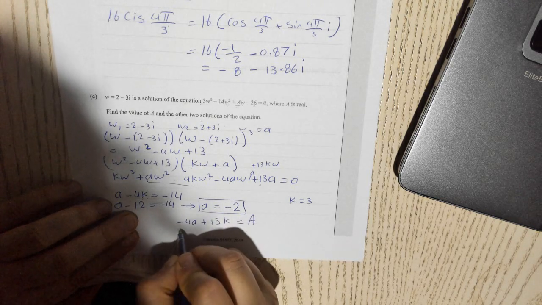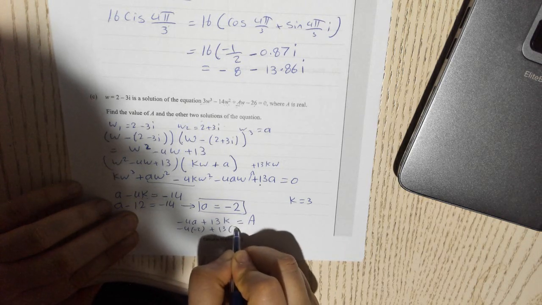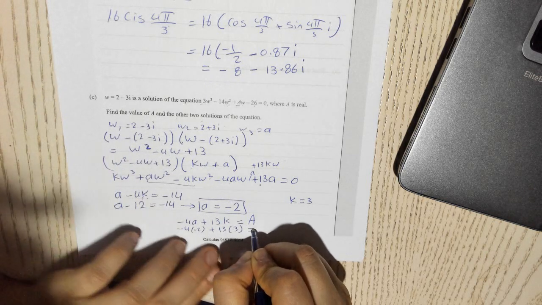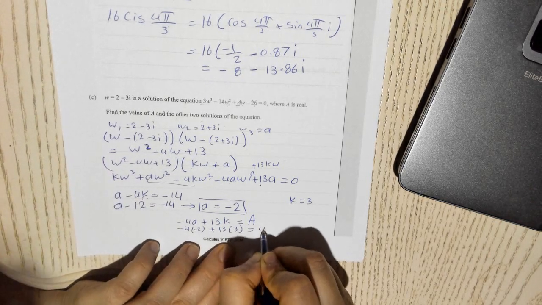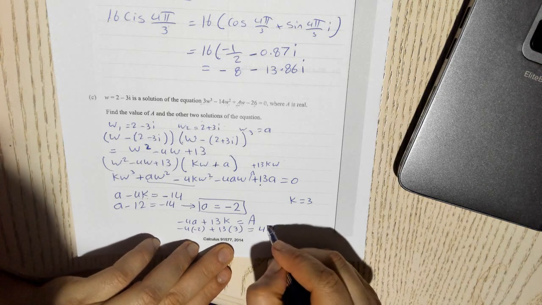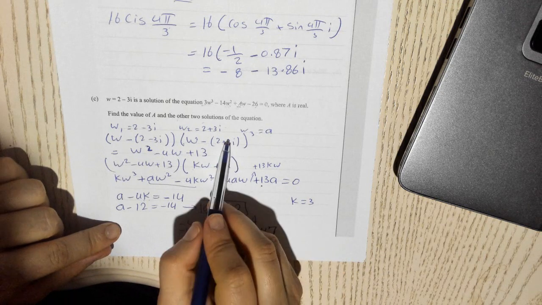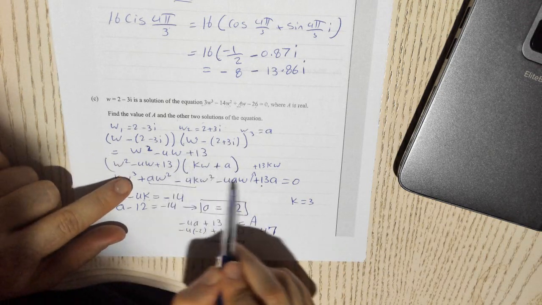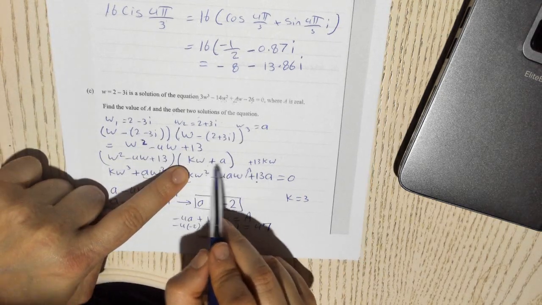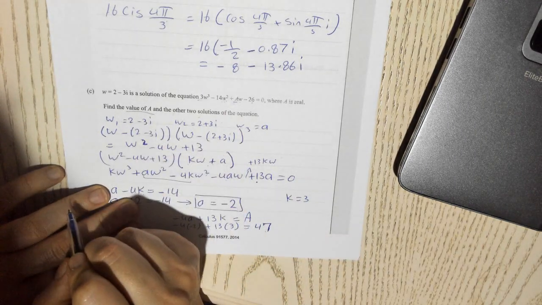Now I know the a and I know the k, and if I multiply them in the calculator, that should give me 47. So this is the first part of the question, find the value of a.